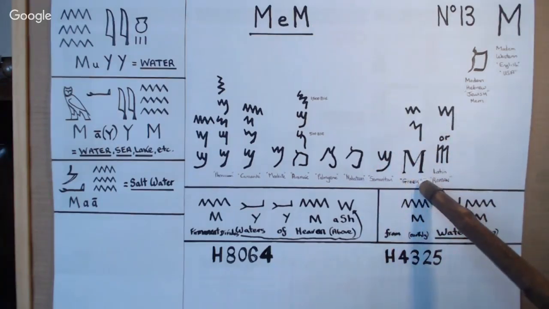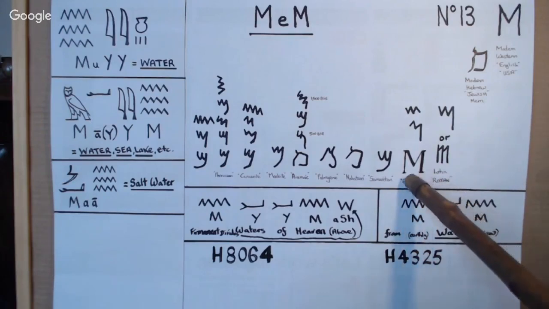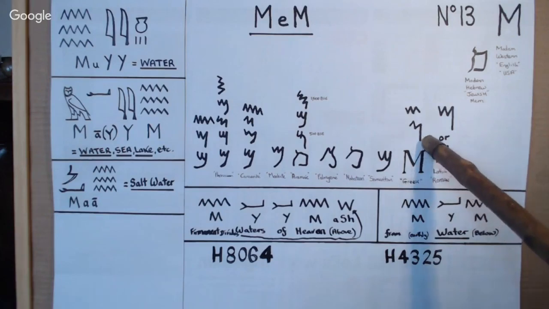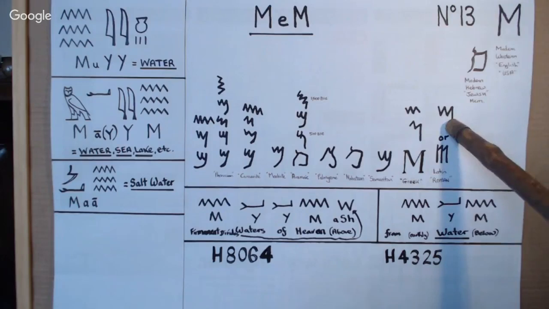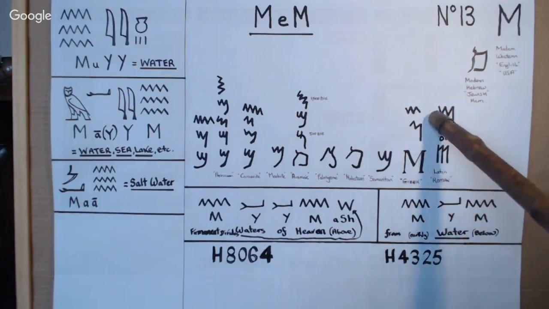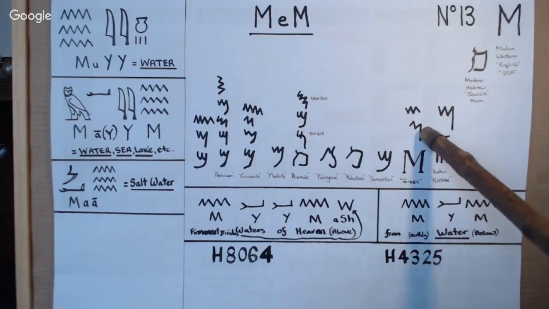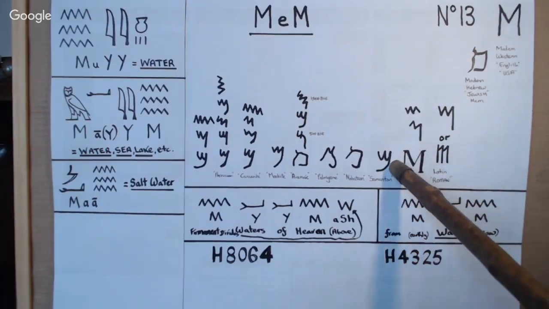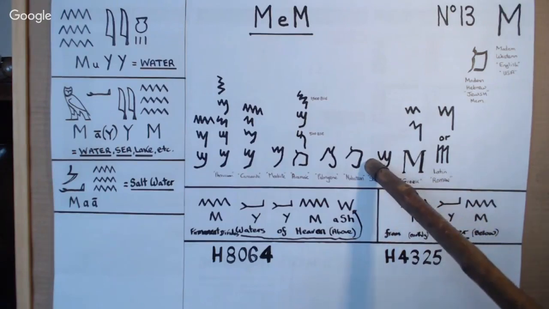Next one is the Greek version. Greek capitals are a bit more elaborate, but they're sort of small case. It's much the same as the Italian one, minus an extra couple of lines. Then we've got the Samaritan one from Samaria, the Nabatean one.